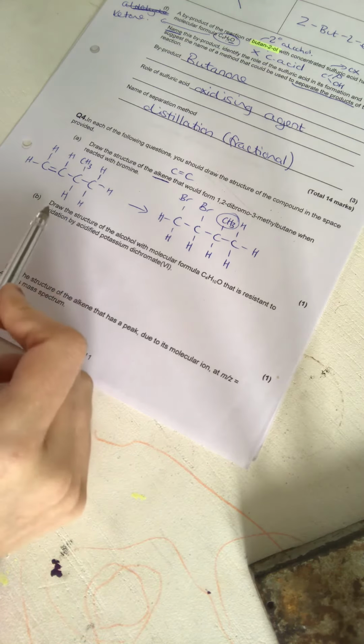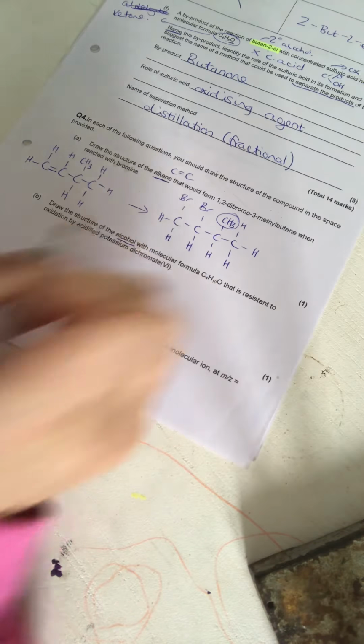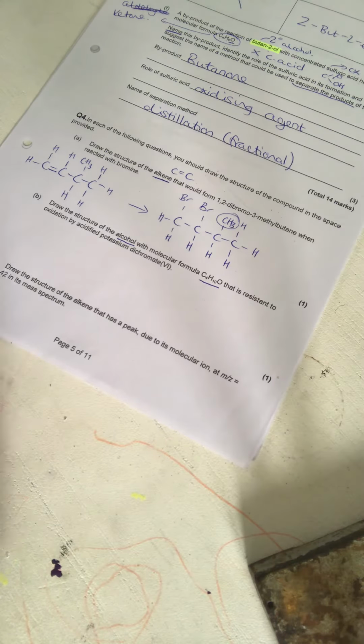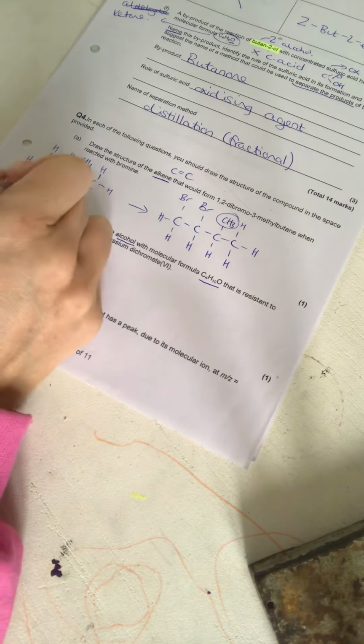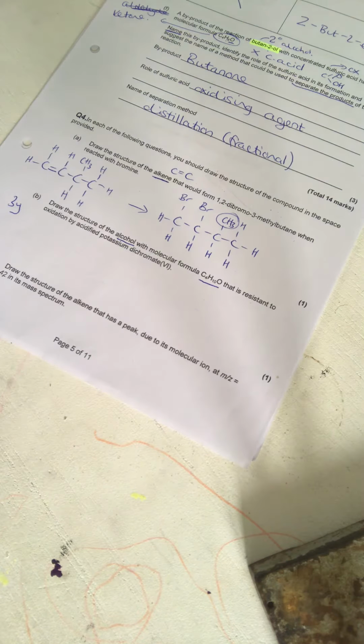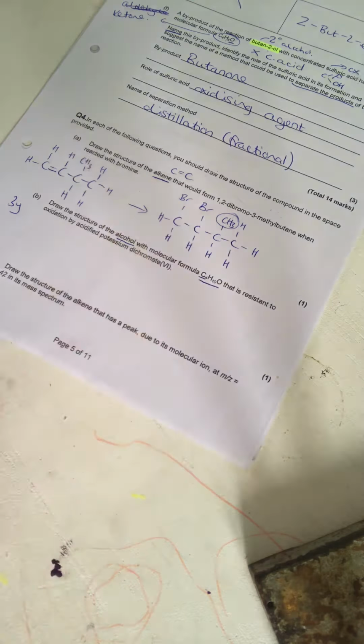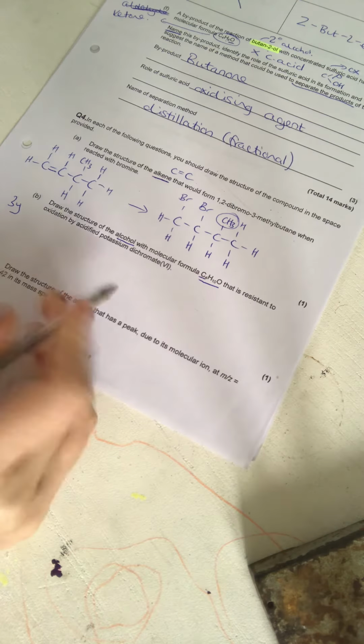Okay, next question. Draw the structure of the alcohol with the molecular formula C4H10O that is resistant to oxidation. So we're looking here for a tertiary alcohol, which means if there's 4 carbons in the chain, it can't just be a straight chain, there's going to have to be some branching.